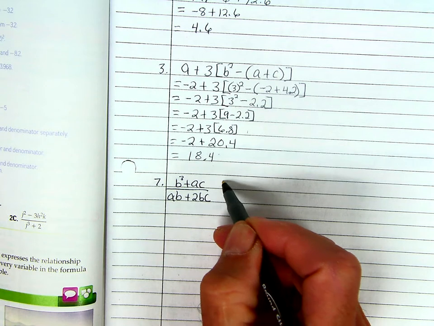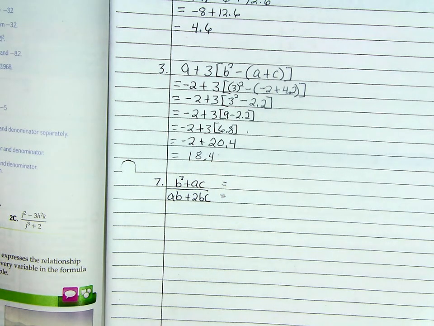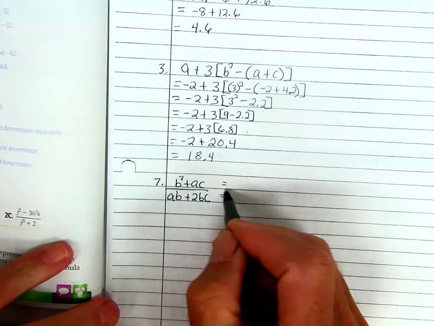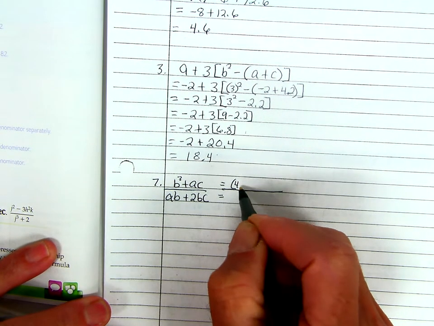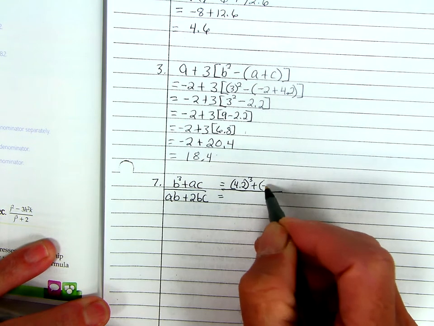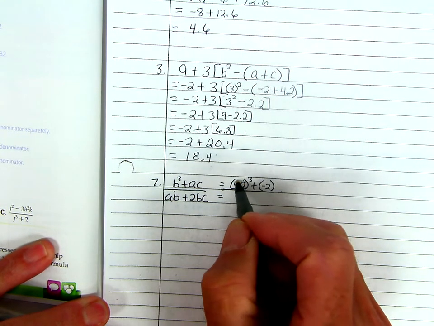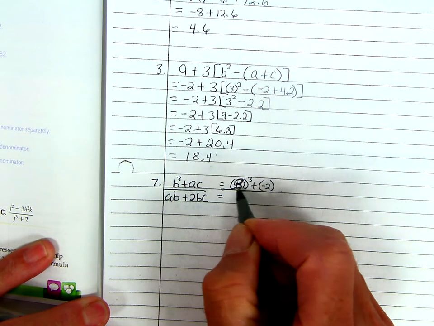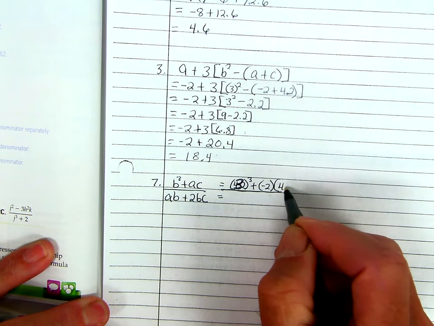I'm going to do this one a little bit different. I'm going to treat the top like it's a separate problem, and the bottom like it's a separate problem. So I've got 4.2 cubed plus negative 2, I'm sorry, that should have been 3, 3 cubed plus negative 2 times 4.2.